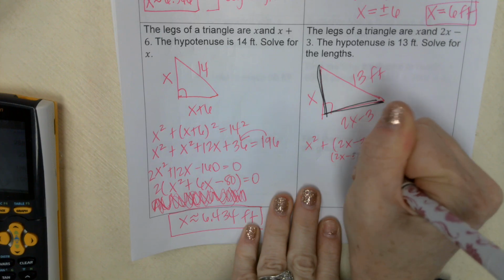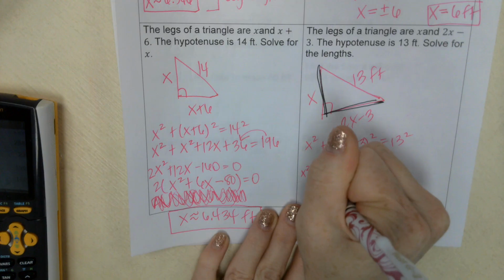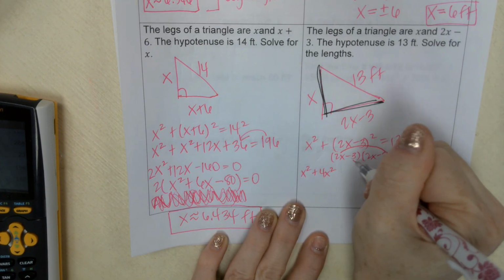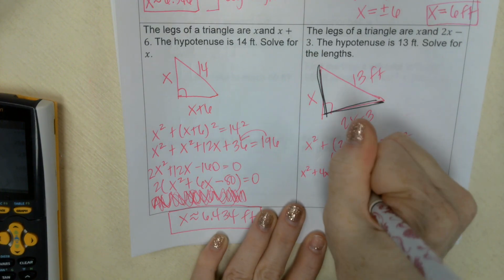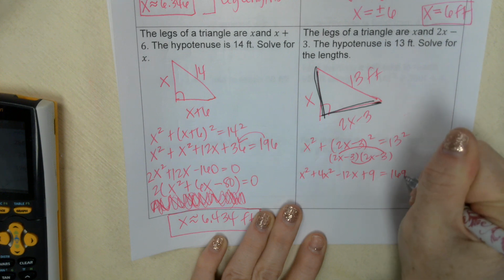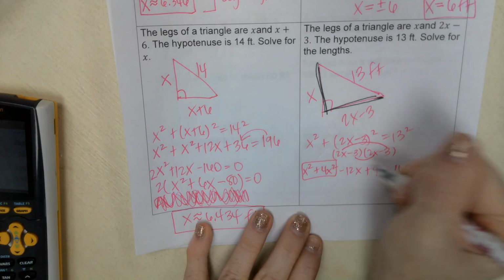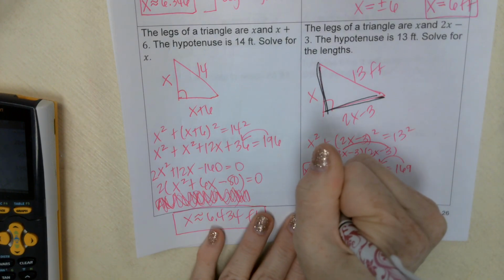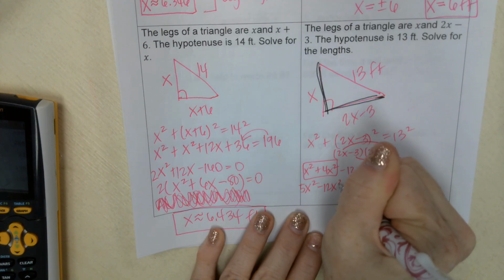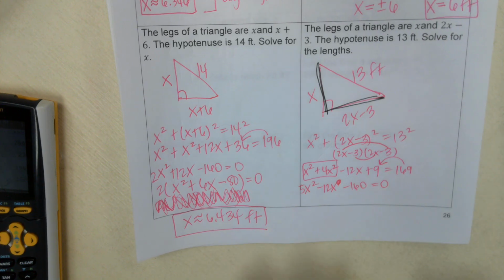This means 2x minus 3 times 2x minus 3. So I have x squared plus 4x squared. I have minus 6x, so that's minus 12x. And then plus 9 equals 169. I'm going to combine those and subtract the 169 here. So that's 5x squared minus 12x, almost put a squared there, and then minus 160 equals 0.